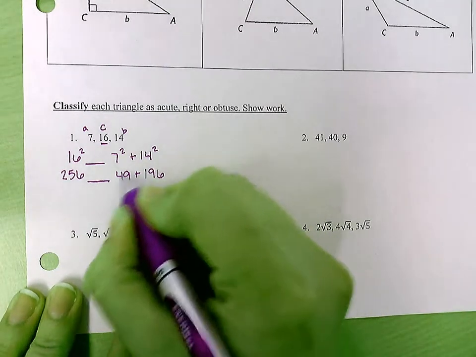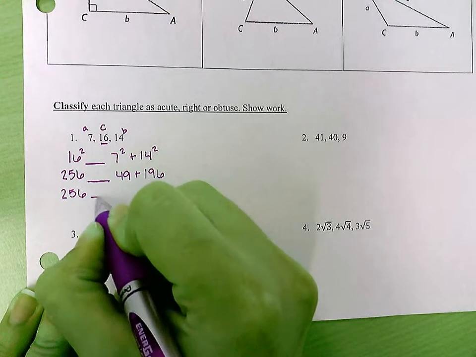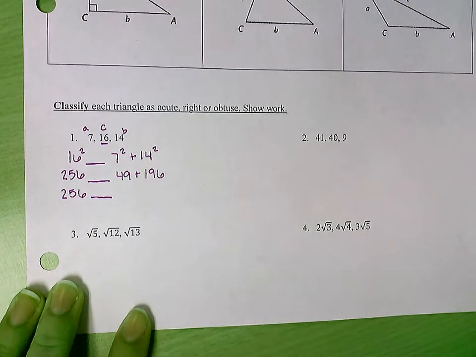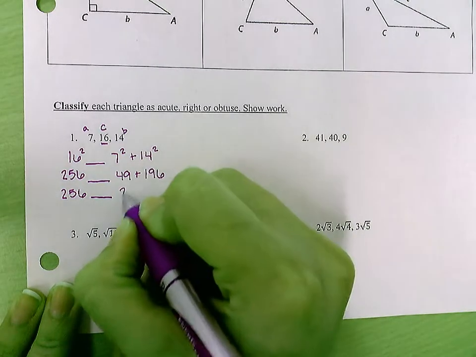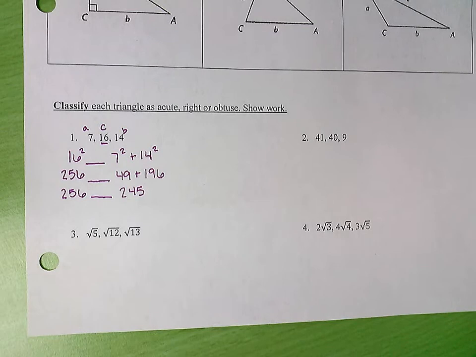Now I want to combine those two numbers. I still have this 256 and my blank space there. When I add those two together, I get 245. Now what I want to do is compare those two numbers.